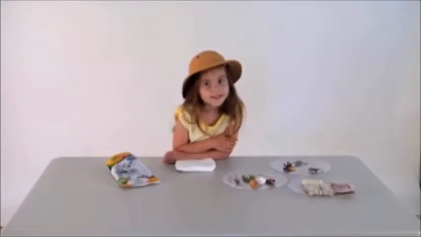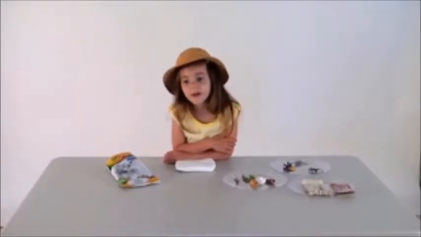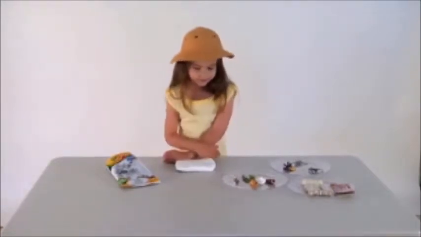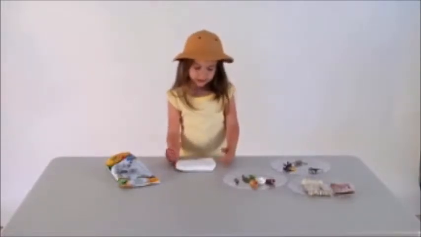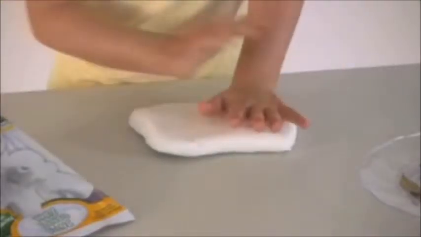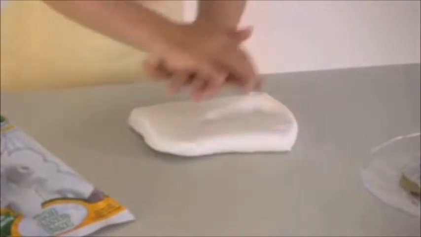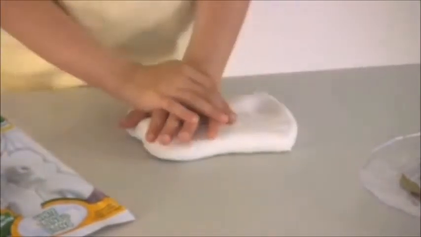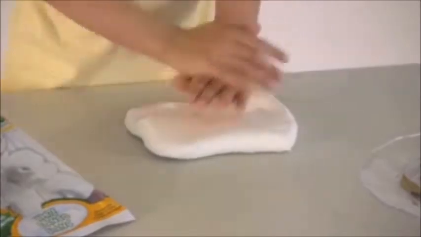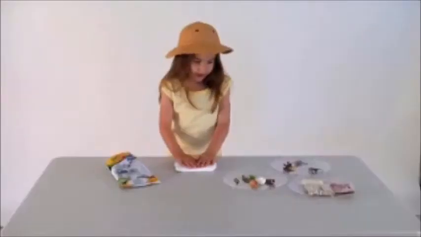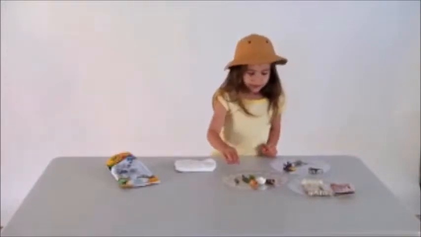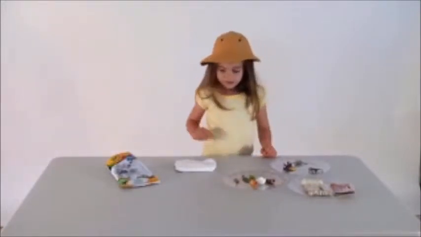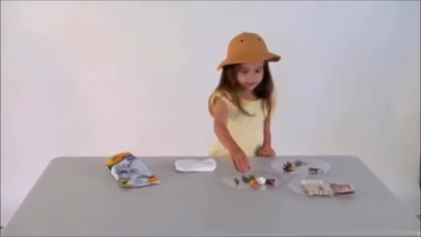Hi everybody, today we are going to make fossils. First, you get your clay, you mash it out, then you use shells, leaves, and dinosaurs and bones to make fossils.